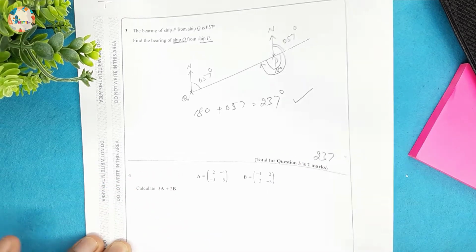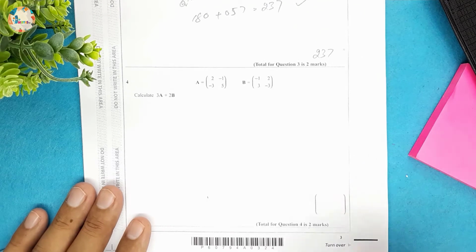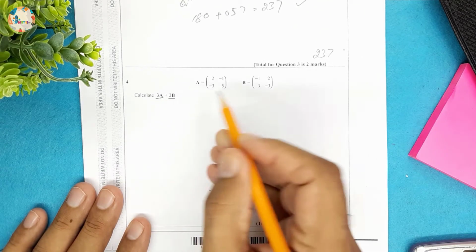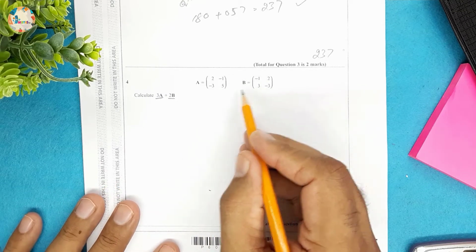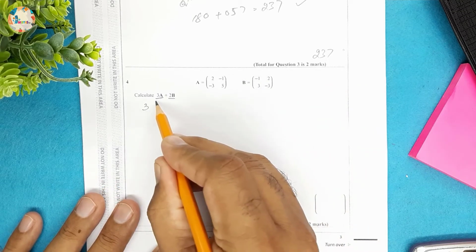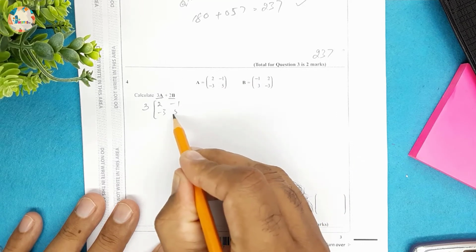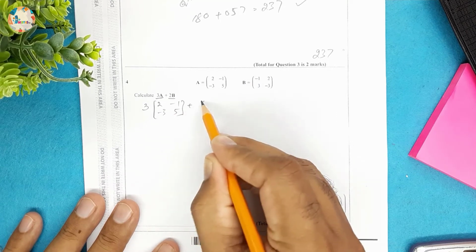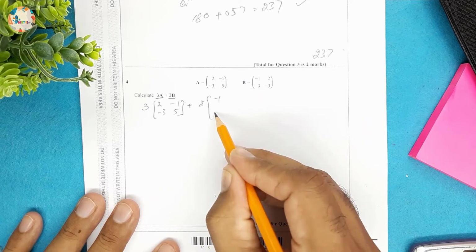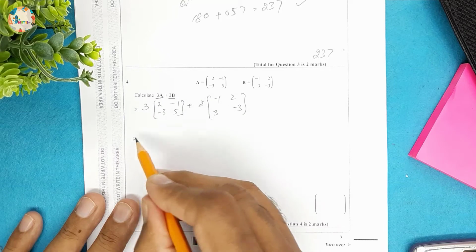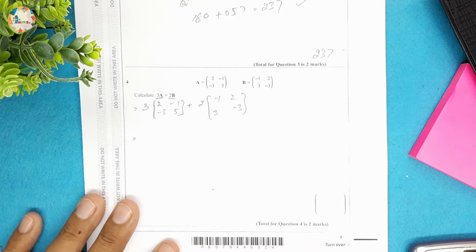Then question number 4 is a matrices question. A and B are provided. We have to calculate 3A and add to that 2B. So 3 into A will be this one, 2, minus 1, minus 3 and 5, and plus 2 into B will be minus 1, 3, 2 and minus 3, and this will be multiplied and added.